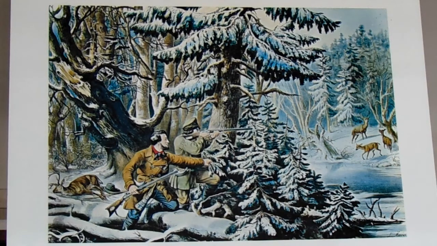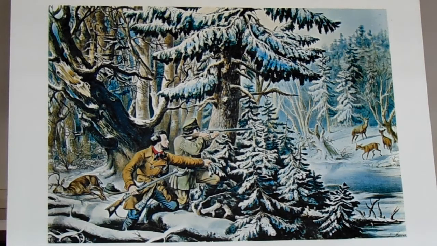See how a tree is dead and tipped over? See how snow clings to the branches. The tall tree in the center extends out of the picture. Notice how the man's arm and rifle lead our eyes across the river to the deer.